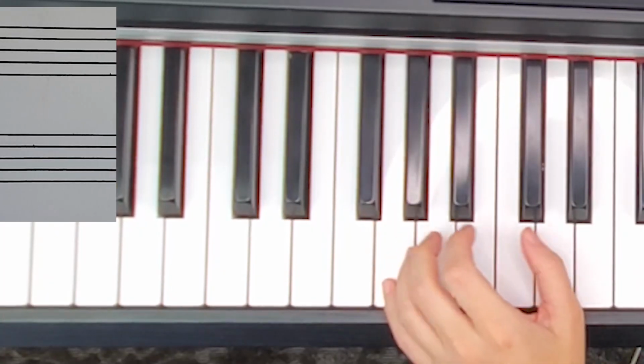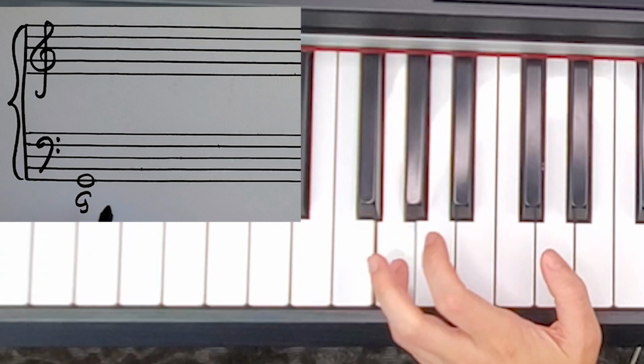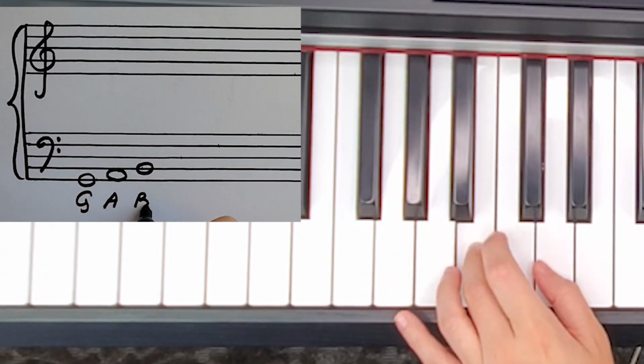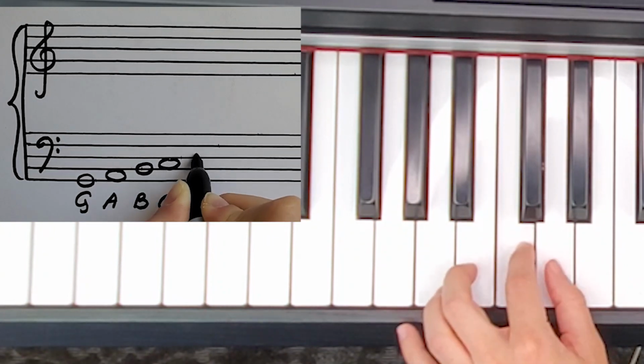When we play consecutive notes up or down on the piano, on the staff, they would appear on the lines and spaces taking turns, like that. Line, space, line, space. G is on the line, A is in the space, B is on the line, C is in the space.